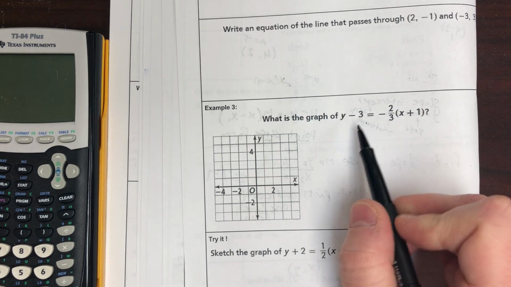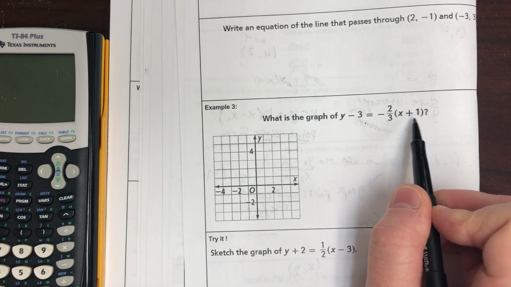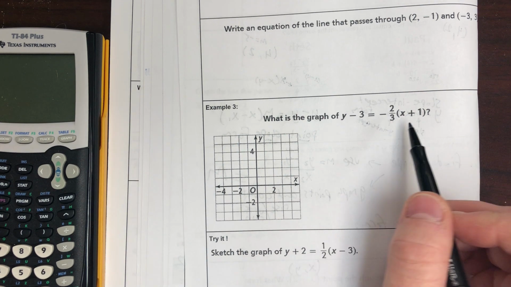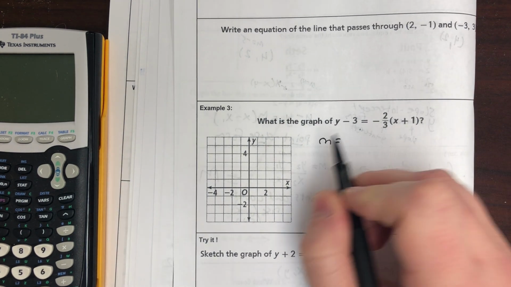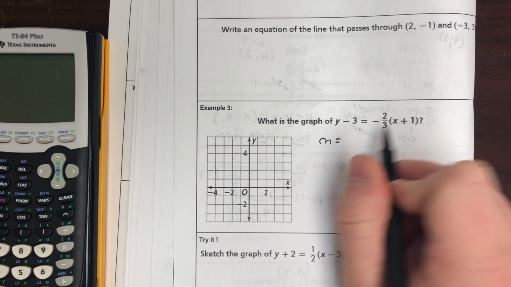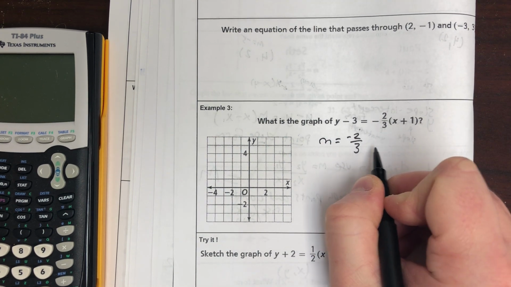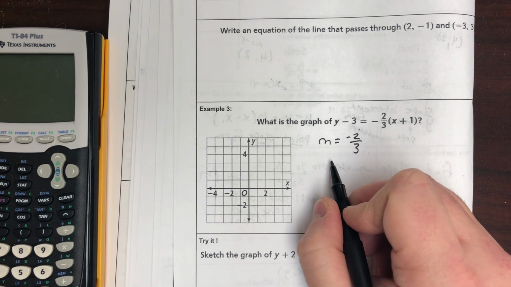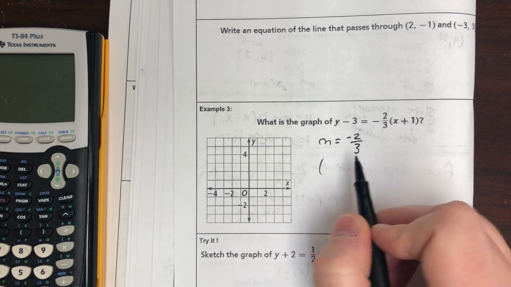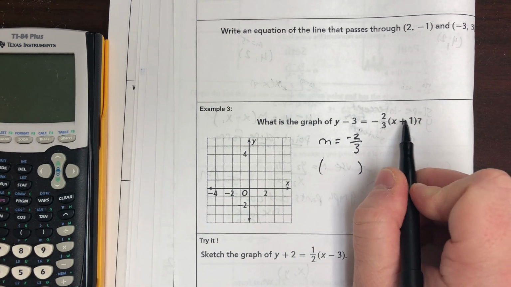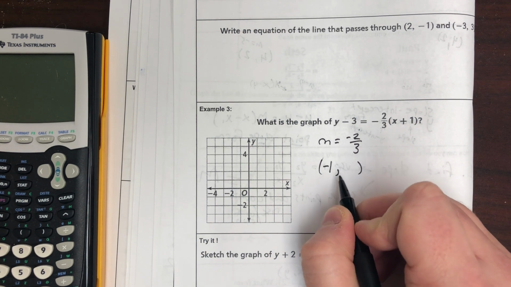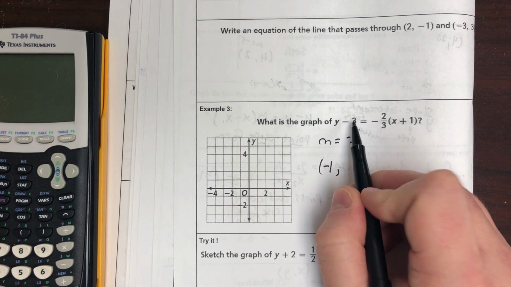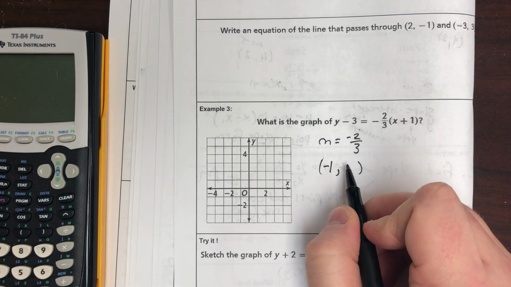All right, our next one says, what is the graph of y minus 3 is equal to -2/3 x plus, it's a big mess. Well, let's do what we did earlier. What's our slope here? Remember, according to our formula, our slope is the one that hangs out there. Okay, so -2/3. Let's find our point. It says x plus 1. So what would the number be to make it show up as a +1? It'd be a -1. This says y minus 3. What would this number be to make it say y minus 3? It'd be a regular 3.